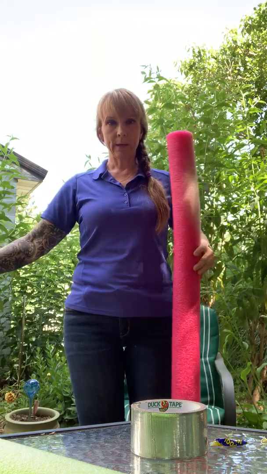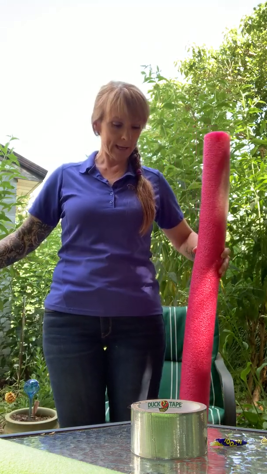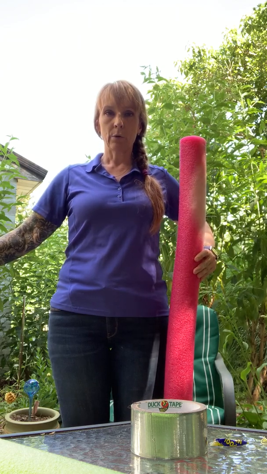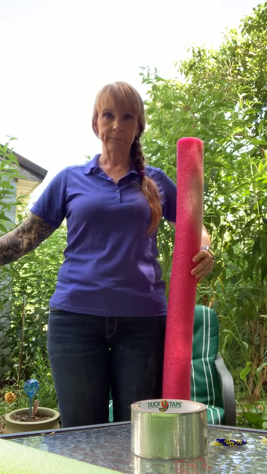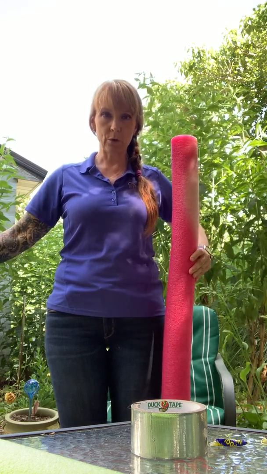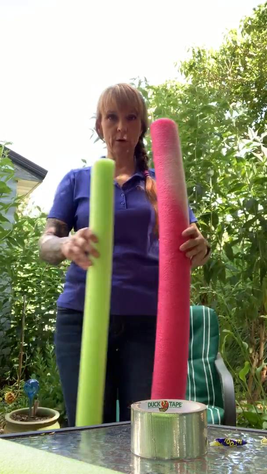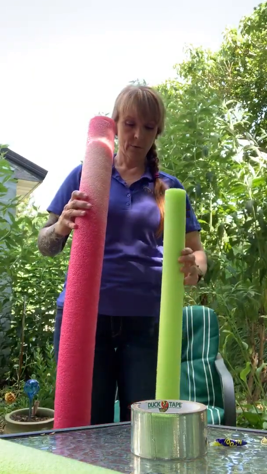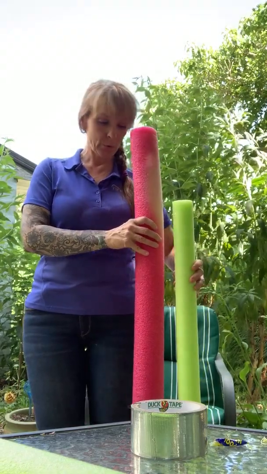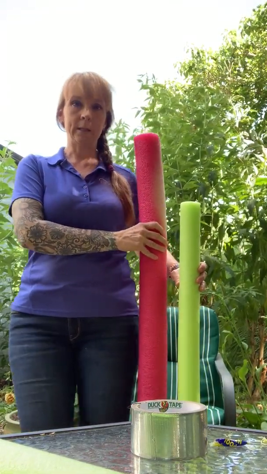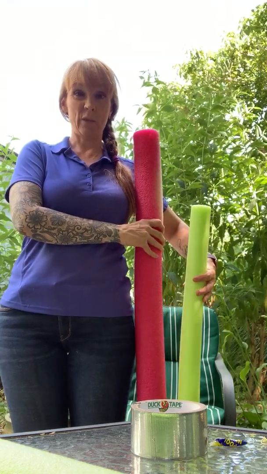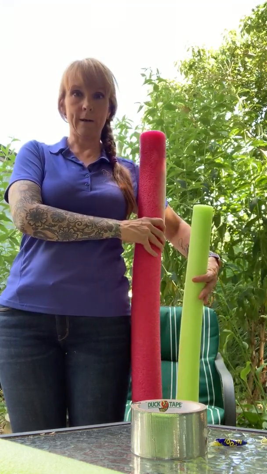The next thing would be between Miss Cheryl and the pink pool noodle, which one is smaller or shorter than the other? If you said the pink pool noodle is shorter than Miss Cheryl, you are right. So far we have the green pool noodle, which is the shortest, the pink pool noodle, which is the next shortest, and then Miss Cheryl, which is actually the tallest or the biggest or the longest of the three things that we're comparing.